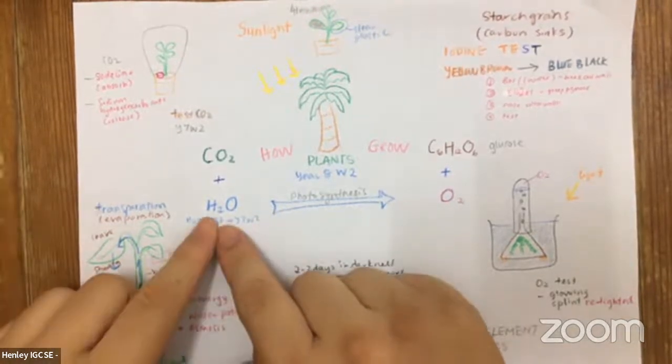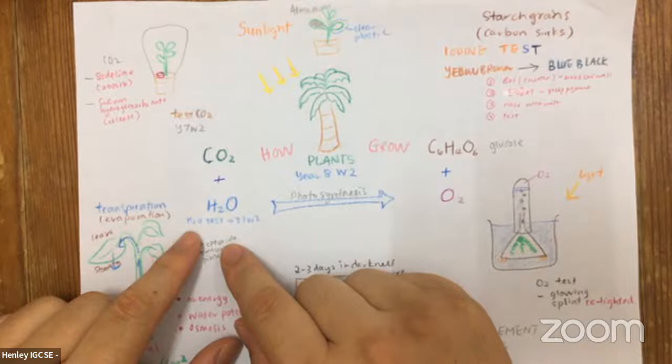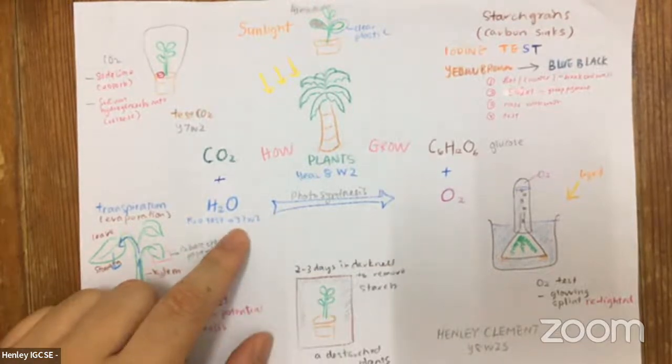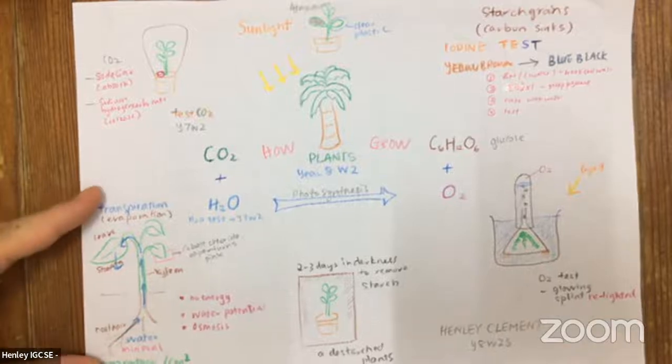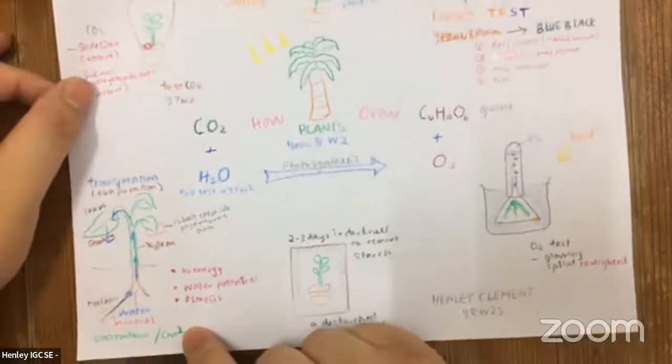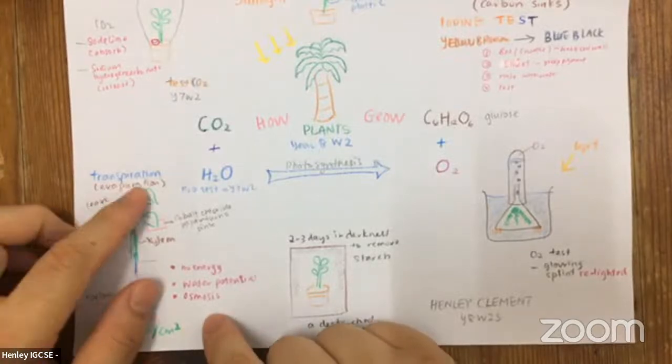Next material will be H2O. H2O here, H2O test, which was also available in yesterday's class, Year 7, Week 2. But today my focus is to introduce you to a new term, which is called transpiration.